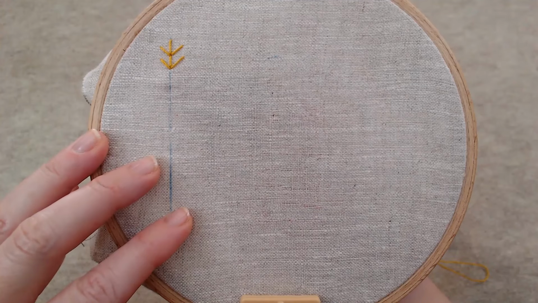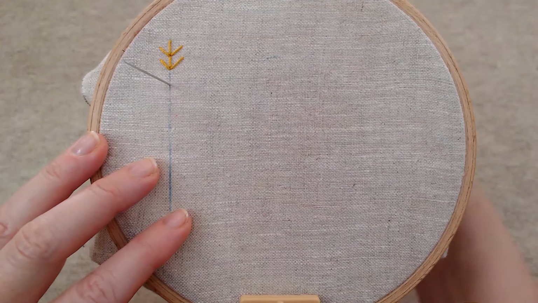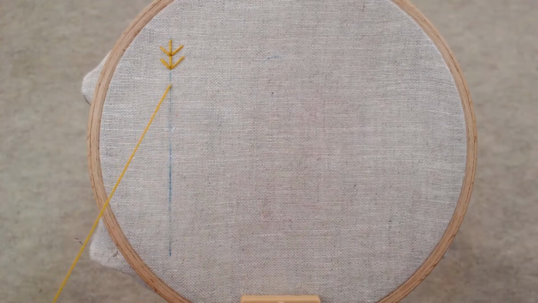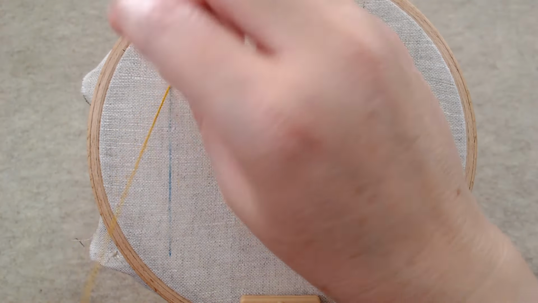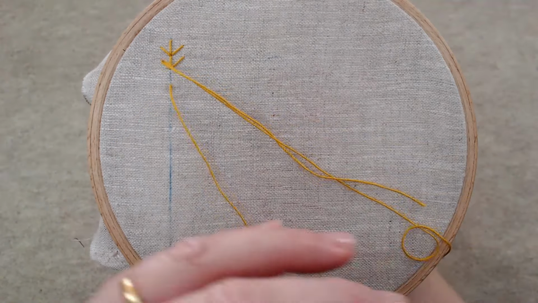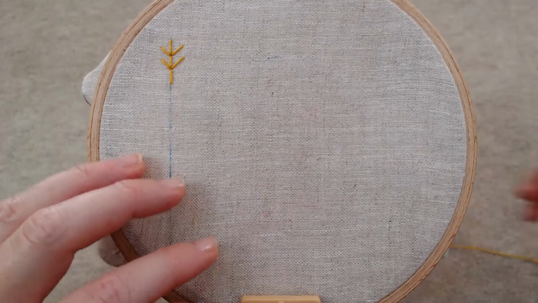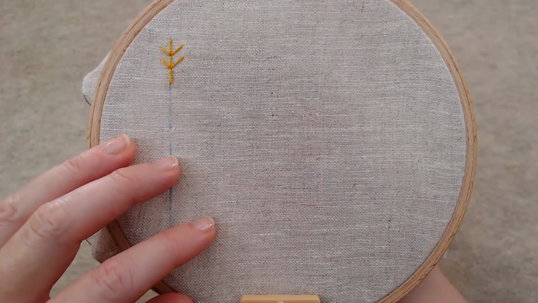Now we're going to add our 4th stitch in. We're going to come down the line about a centimetre again and go back through that meeting point, and that's the start of our new stitch.